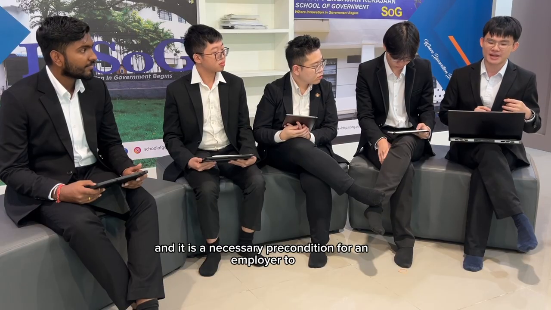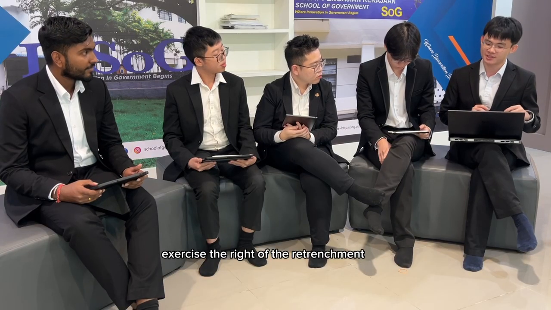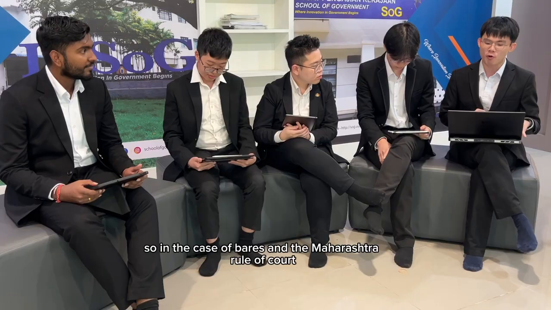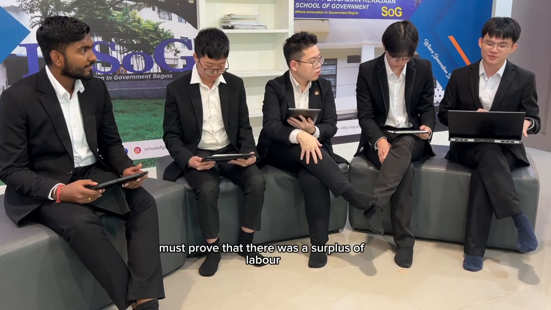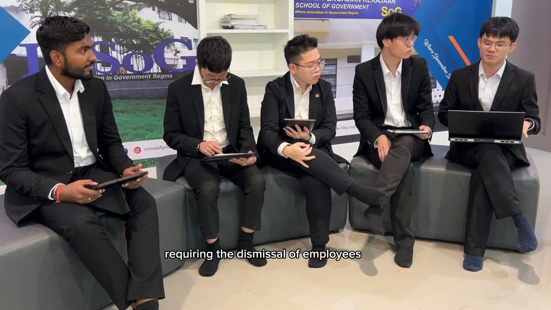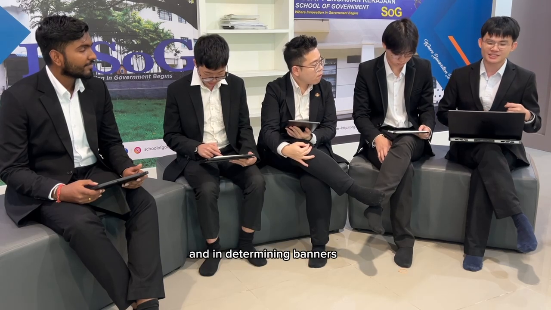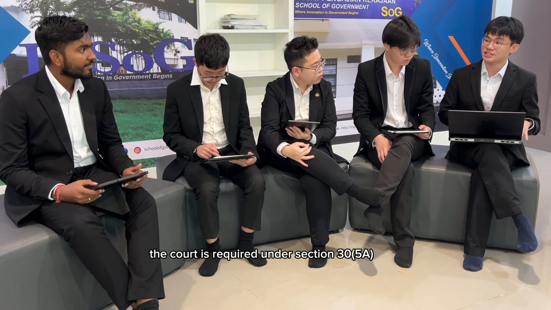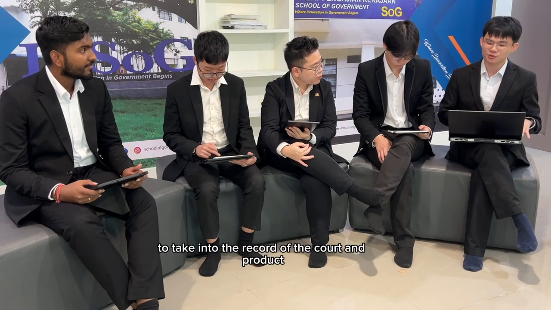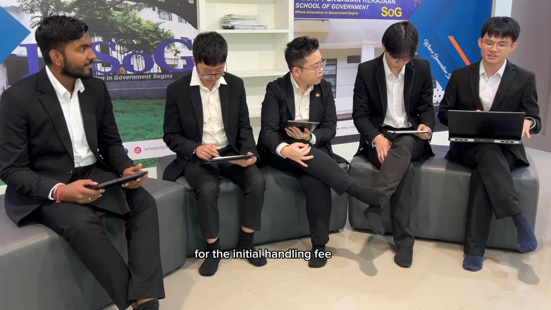Redundancy refers to the condition of having surplus employees doing the same job, and it is a necessary precondition for an employer to exercise the right of retrenchment. In the case of Bayer Sdn Bhd v Mu Hong Pao, the court held that the employer must prove that there was a surplus of labor requiring the discharge of employees, and the burden of proof lies on the employer to show that the redundancy actually existed. In considering fairness, the court is required under Section 30(5) of the IRA to have regard to the conduct of the parties and industrial harmony.